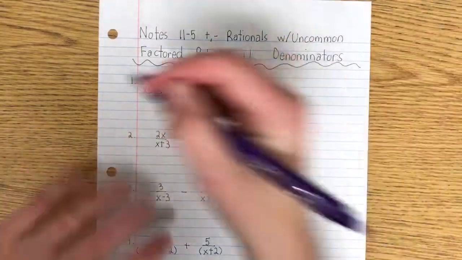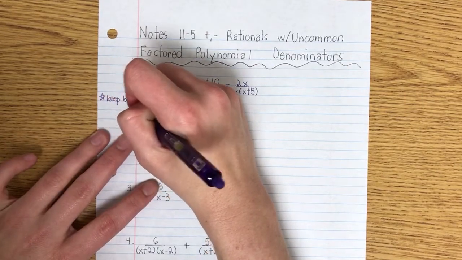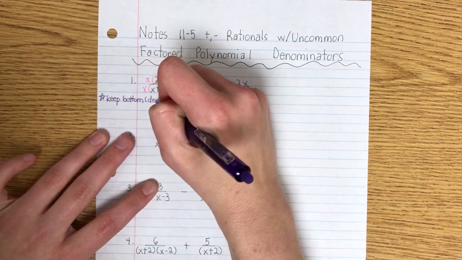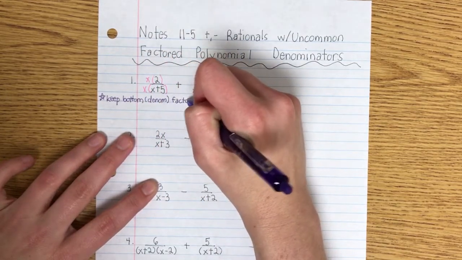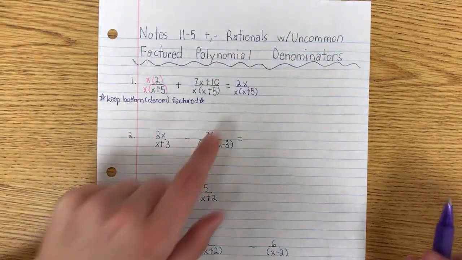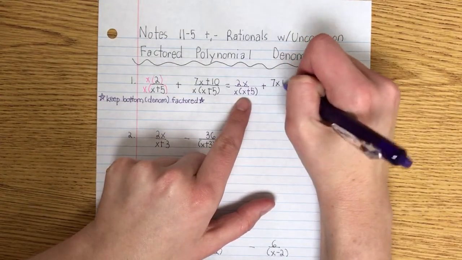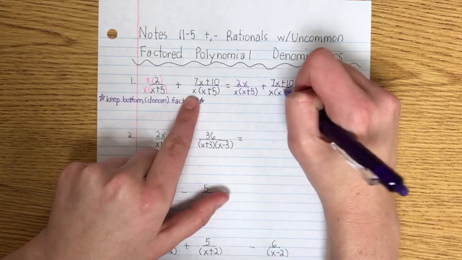So like I said, little note you want to keep to yourself: keep bottom, or denominator, factored. Okay, that's what you definitely want to do. So then here you've got plus 7x plus 10 over x plus 5.